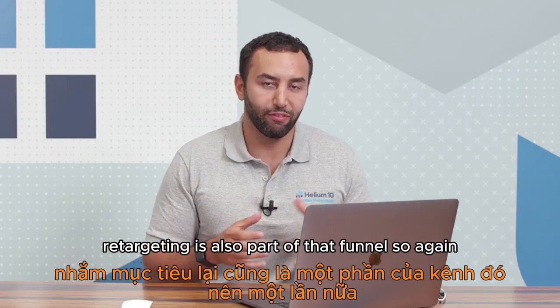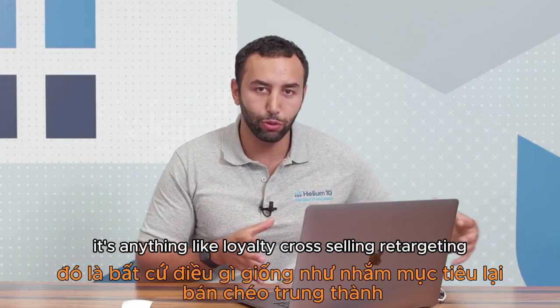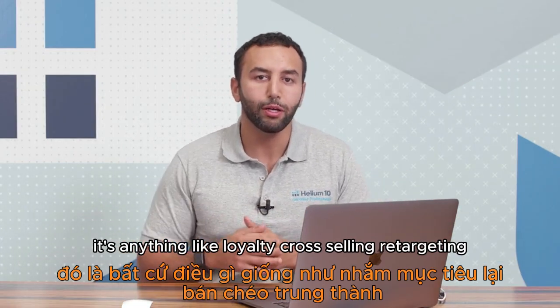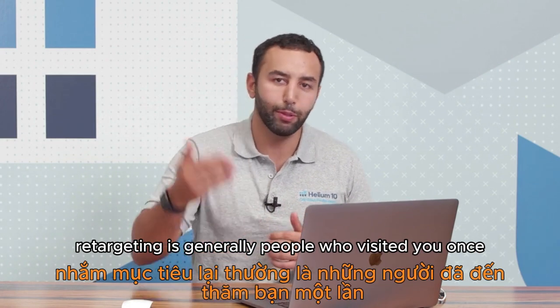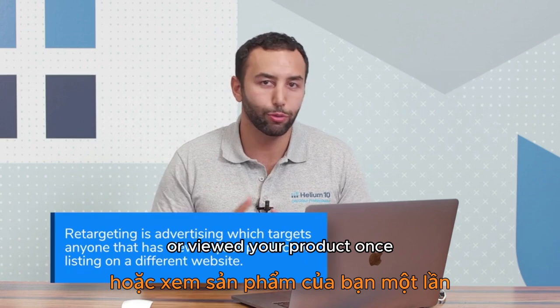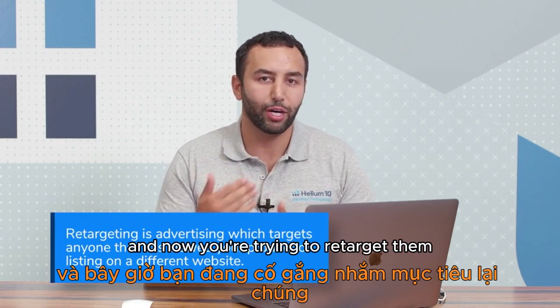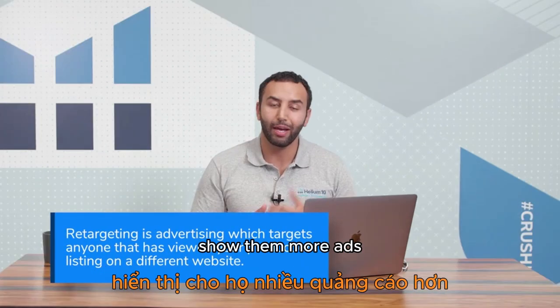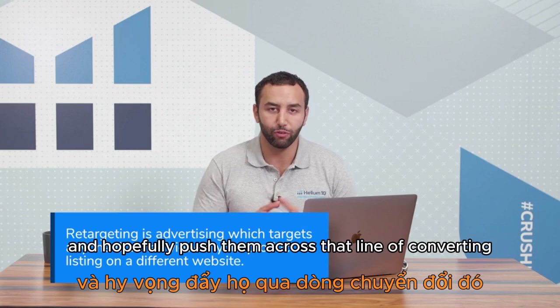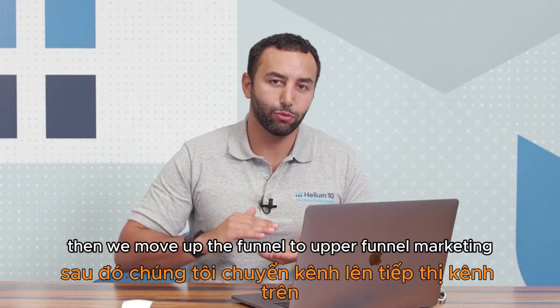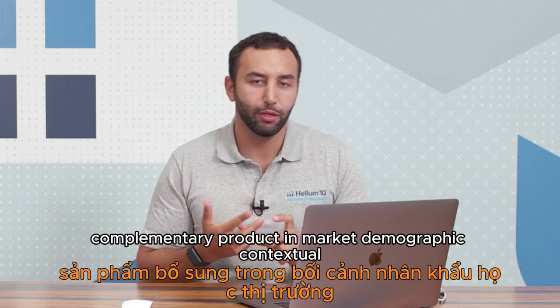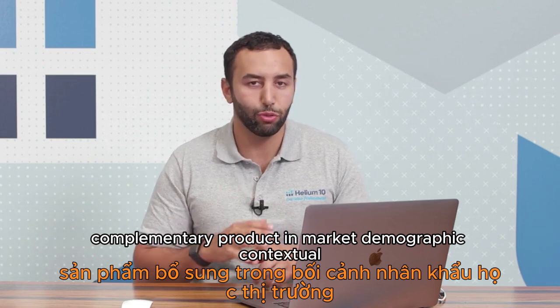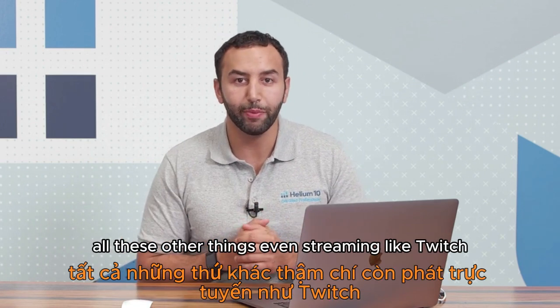Retargeting is also part of that funnel. So again, it's anything like loyalty, cross-selling, retargeting. Those are where we want to see the conversions happen. And retargeting is generally people who visited you once or viewed your product once, and now you're trying to retarget them, show them more ads, and hopefully push them across that line of converting. Then we move up the funnel to upper funnel marketing. That's competitor, complementary product, in-market, demographic, contextual, all these other things, even streaming like Twitch.